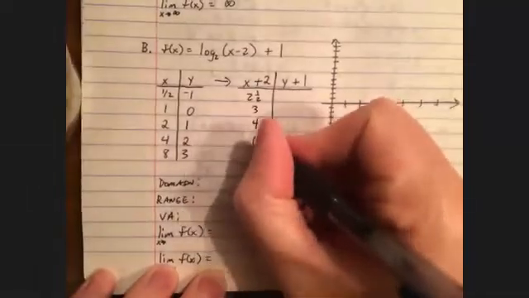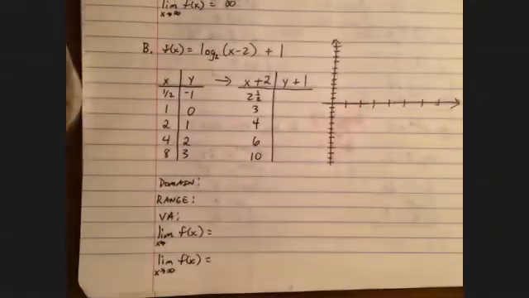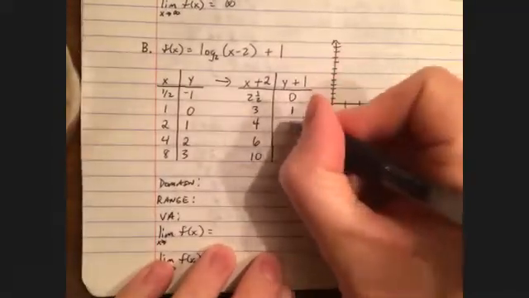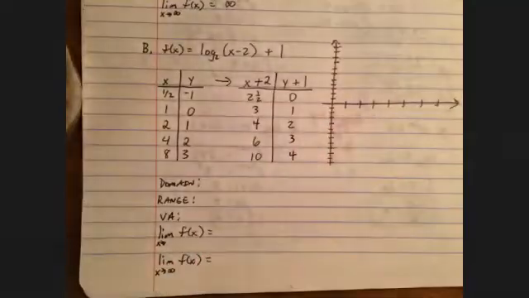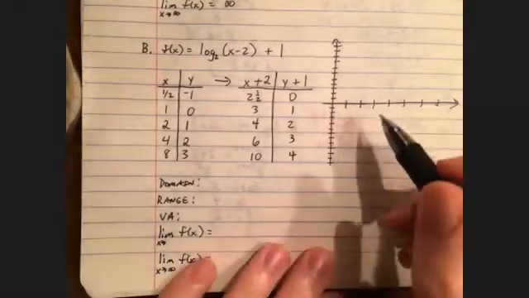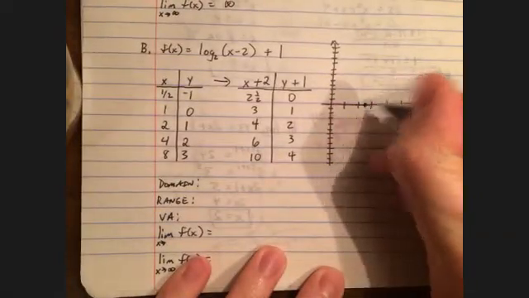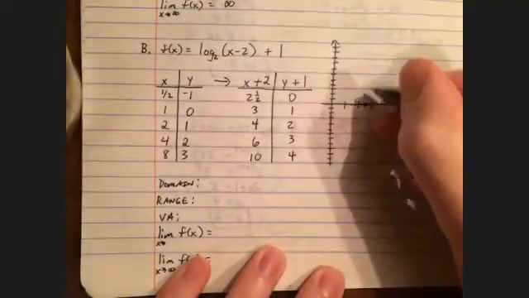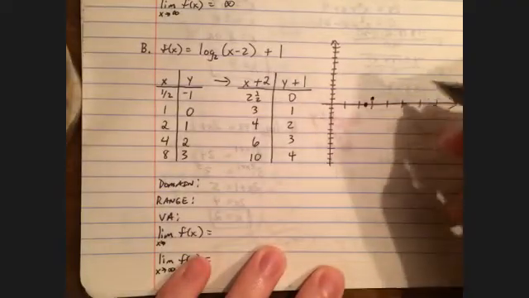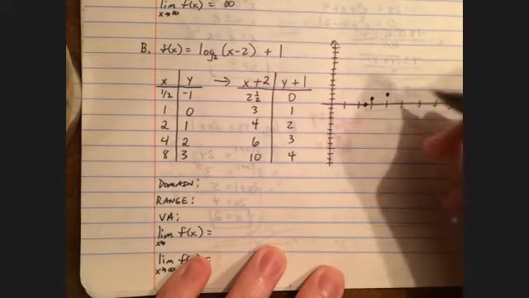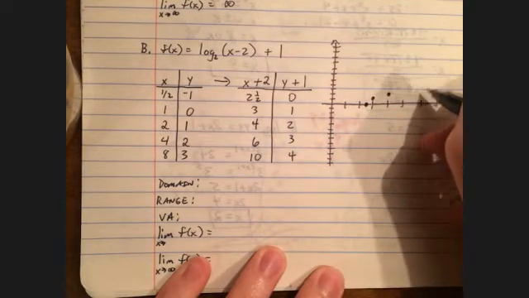So using our transformation table, we just add 2 to the x's and add 1 to the y's. So we have 2.5, 3, 4, 6, and 10. And then we're going to add 1 to all of the y's. So negative 1 plus 1 is 0. And then we have 1, 2, 3, and 4. Plot our points. So 2.5, 0. There's our x-intercept. 3, 1. 4, 2. 6, 3.